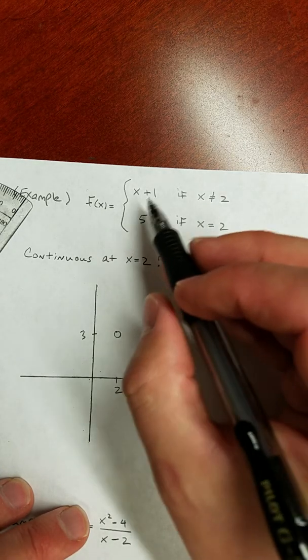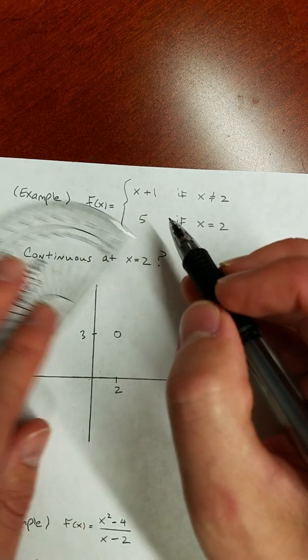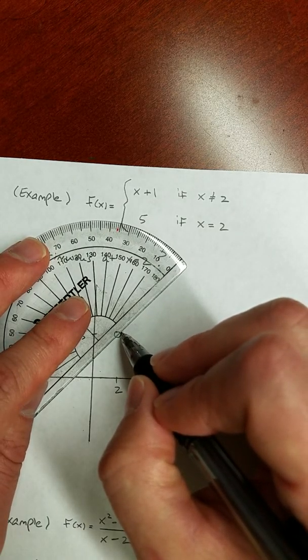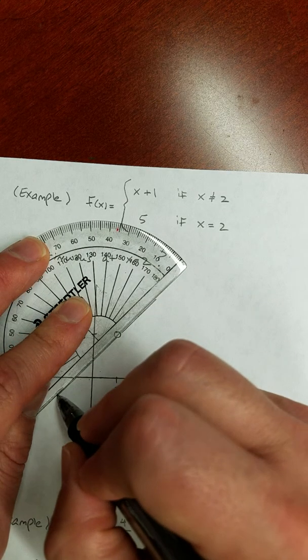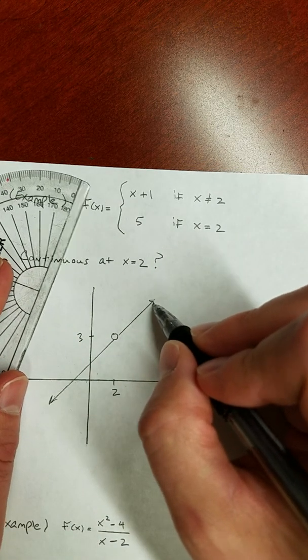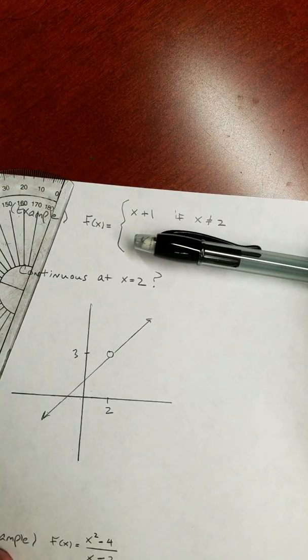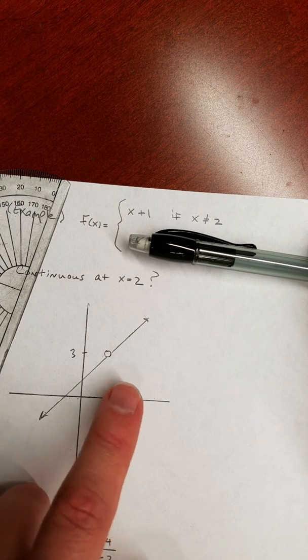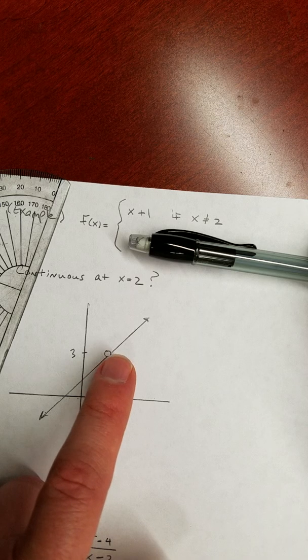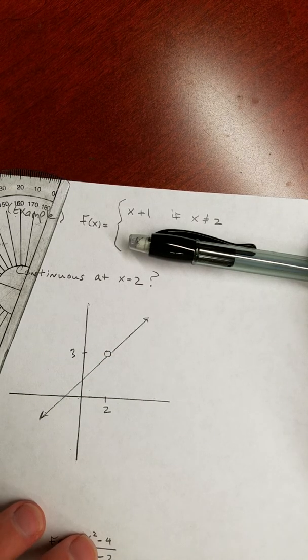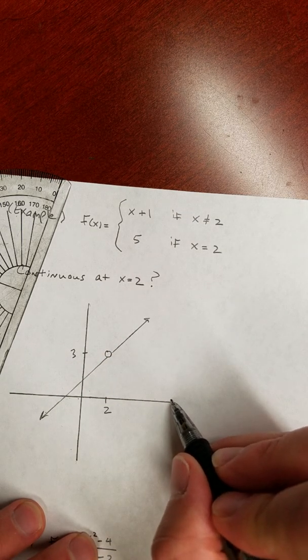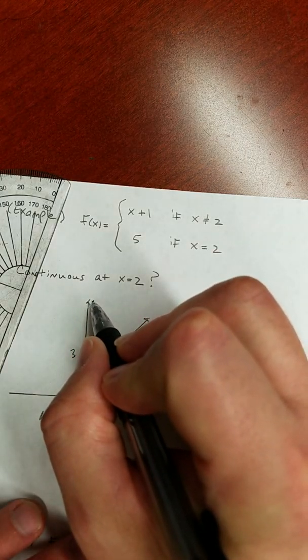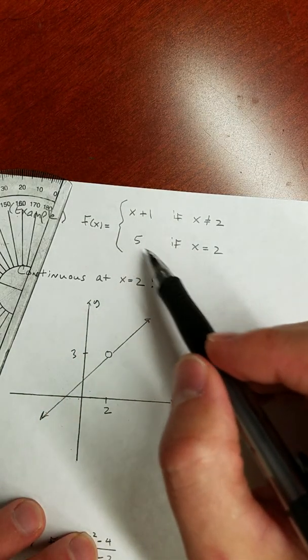Okay, what's the rest of it? Well, y equals x plus 1, that's a line. It has a slope of 1. It has a y-intercept of 1. But it's a line, right? So to do this much of it, it looks like that. It's missing that point, 2 for x, 3 for y. What about the second part?